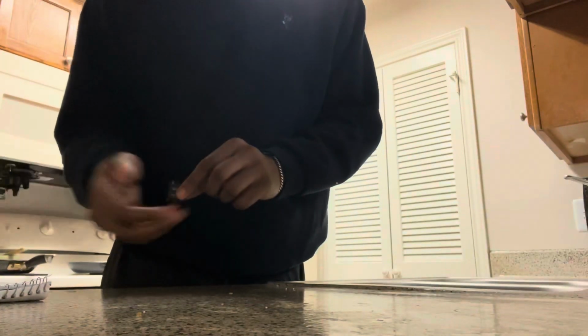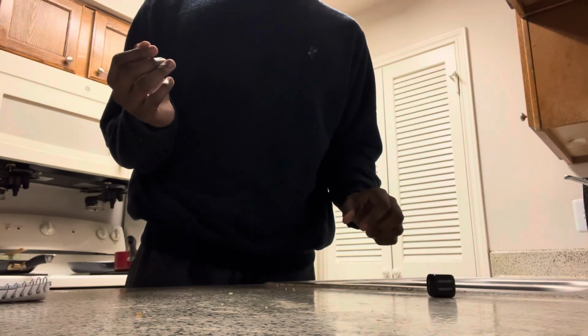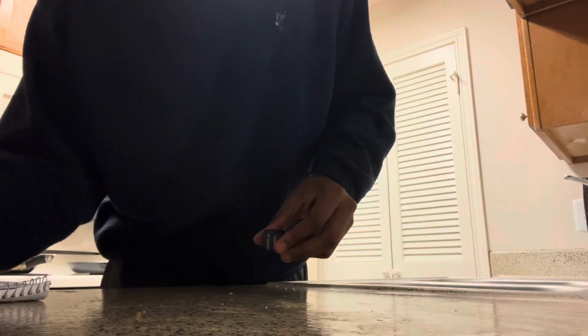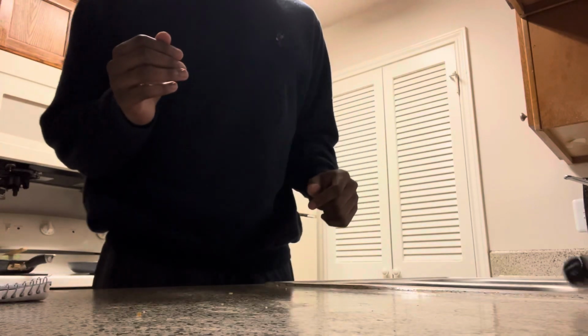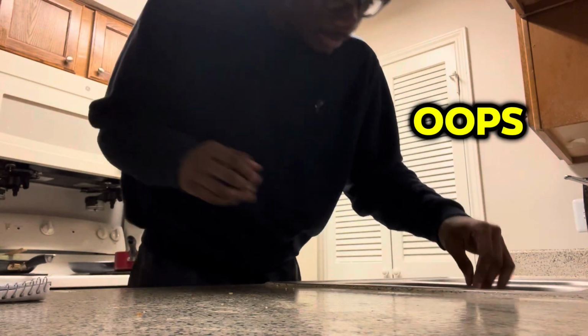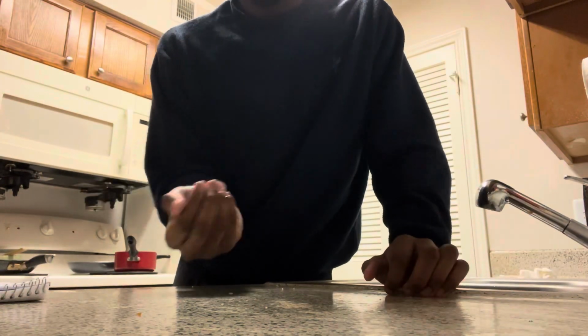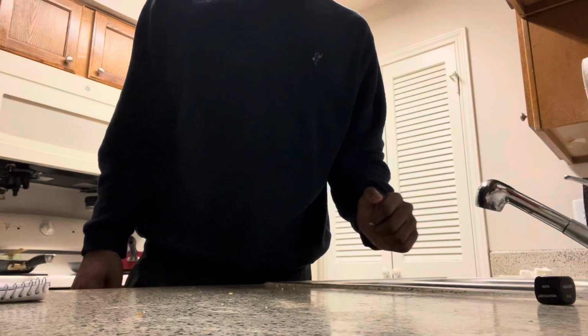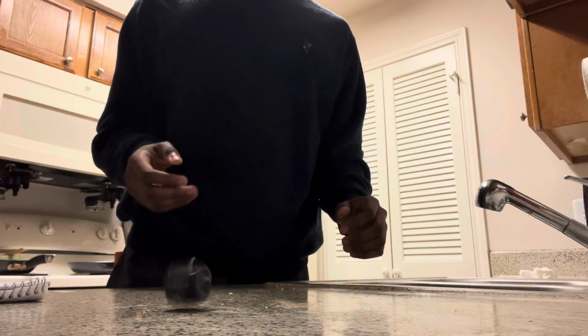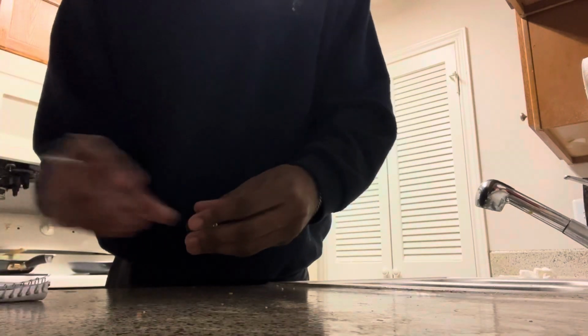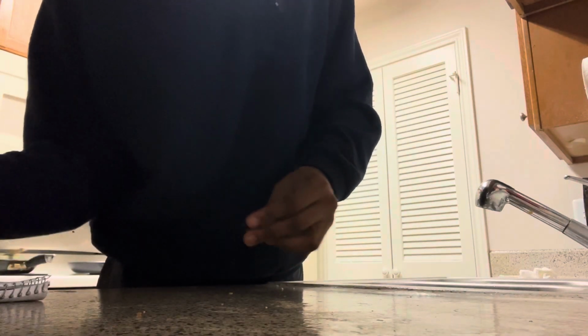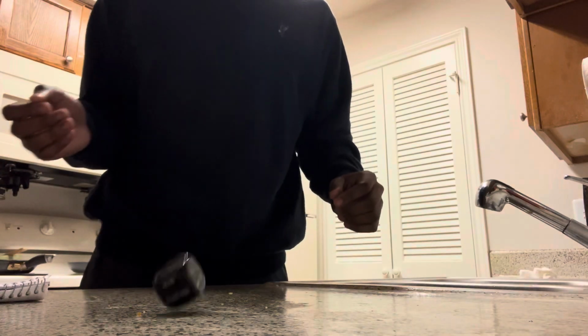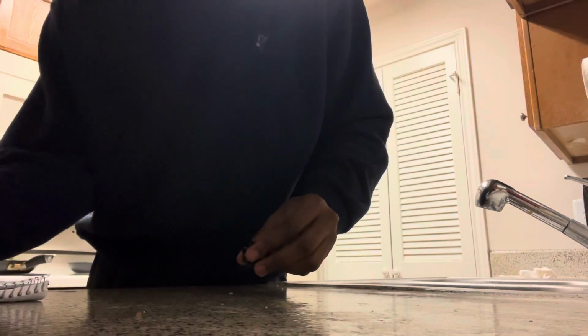9, insufficient data. 10, outlook positive. 11, we're back for number 11. Number 11, cannot be certain. Number 12, insufficient data. Number 13, cannot be certain.